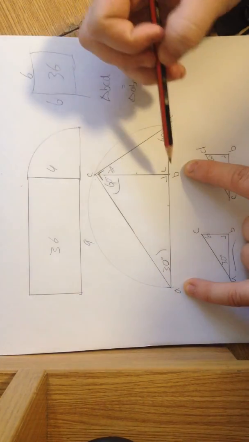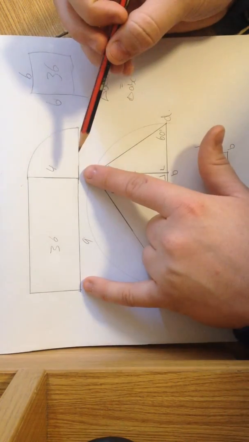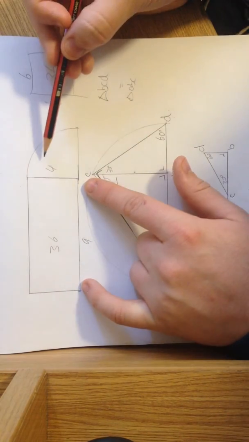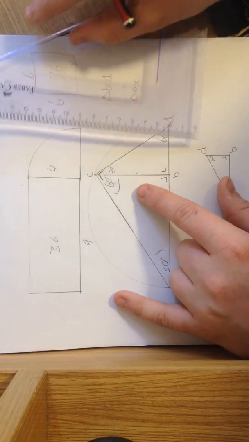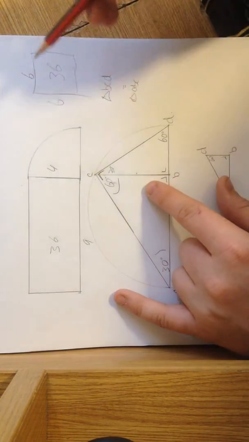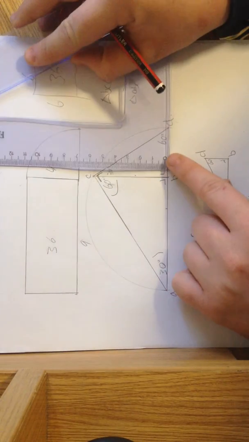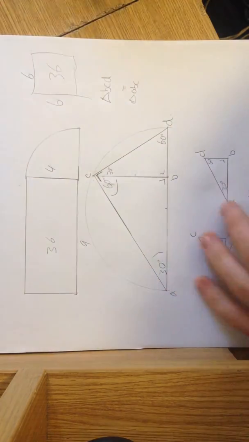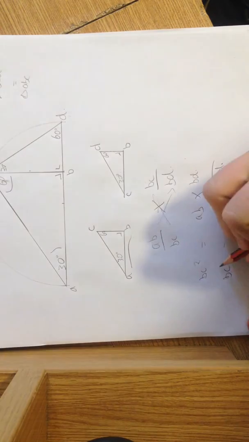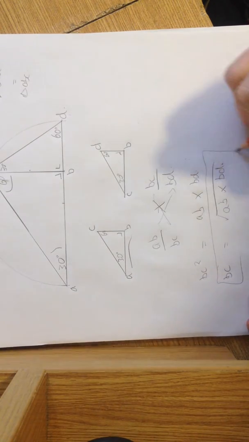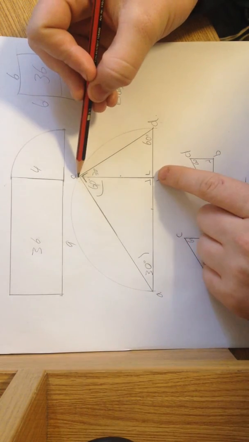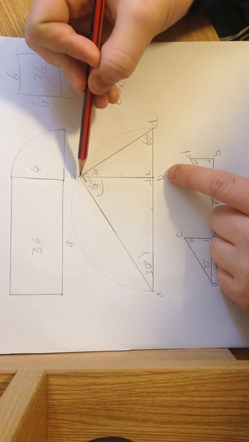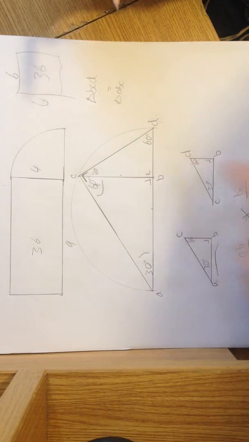So A to B, which is 9, multiplied by B to D, which is 4, gives us 36. And BC is the square root of this 36, which is 6. So when we measure it, it works out to be 6. So therefore you can see that this proof works, and therefore with this method we can find out what our mean proportional line actually is.